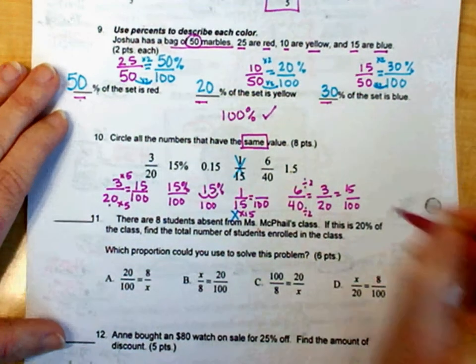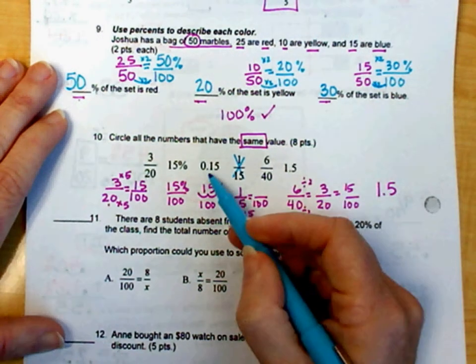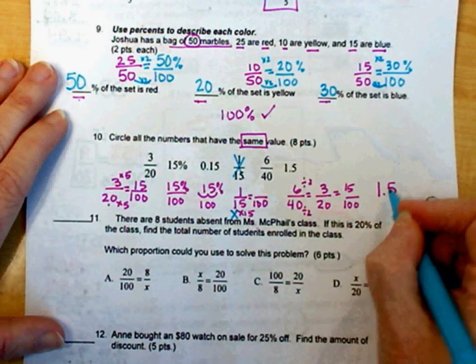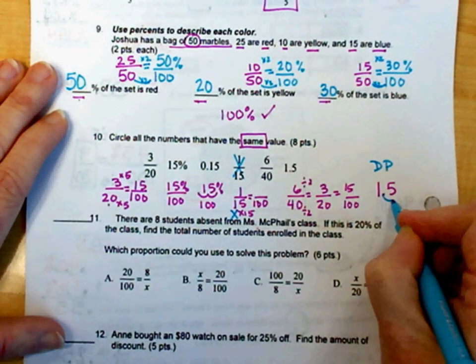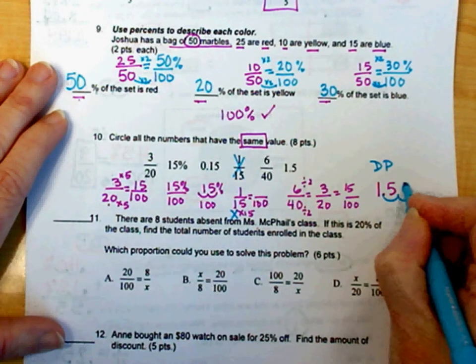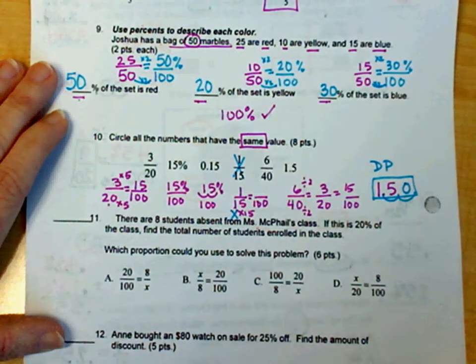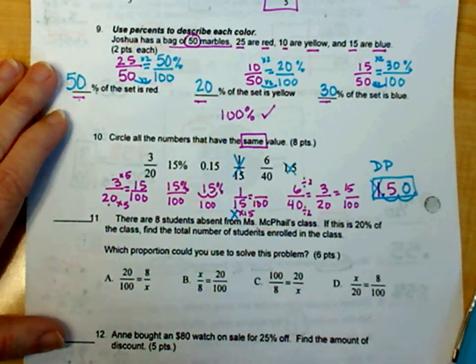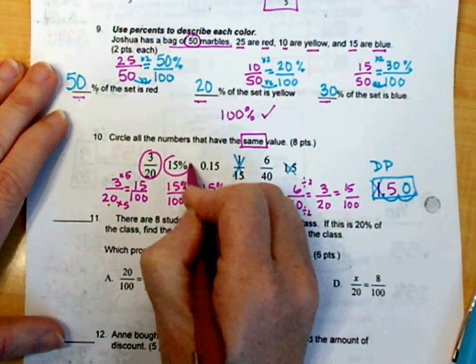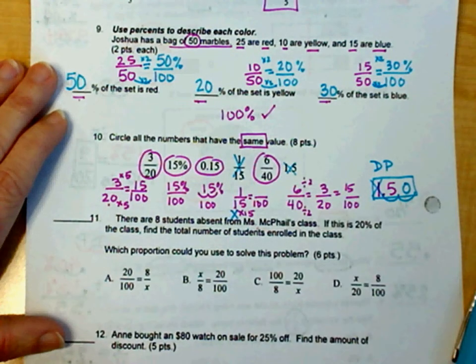Now let's talk about this 1.5. I want 1500s, 15%. If I do Dr. Pepper and move it from a decimal to a percent, I would move it once, move it twice, but I would have to fill in a circle. Are we talking about 150? And that answer is no. So we're going to cross that out. So I have 1, 2, 3, 4 representations, fraction, decimal, and percent, that are all the same value.